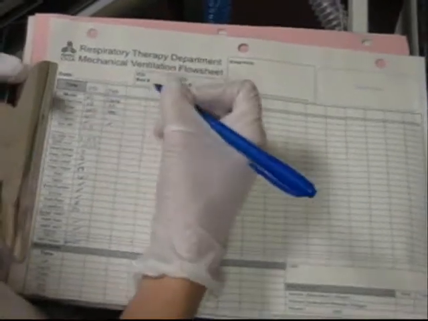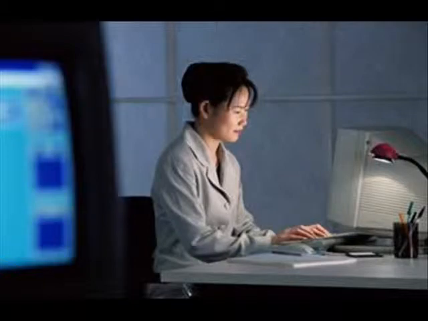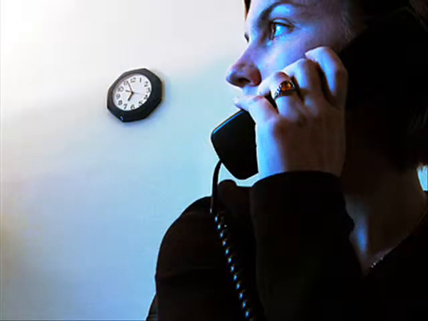It is at this point that documentation and recording of values can occur according to the site policy and procedure. Please ensure that all personnel are notified appropriately.